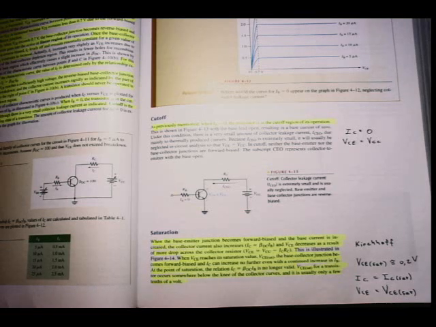Alright, so VCE sat for a transistor occurs somewhere below the knee of the collector curves and is usually only a few tenths of a volt, approximately 0.2 volts, as I've written here next to it. So remember again here, Kirchhoff's law, VCE sat, approximately 0.2 volt. So the parameters here for saturation is IC is going to be equal to IC sat, and VCE is going to be equal to VCE sat, which is approximately 0.2 volts.